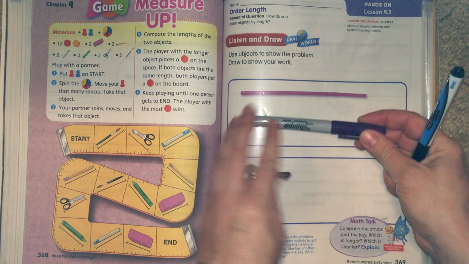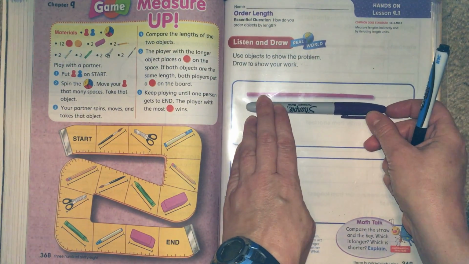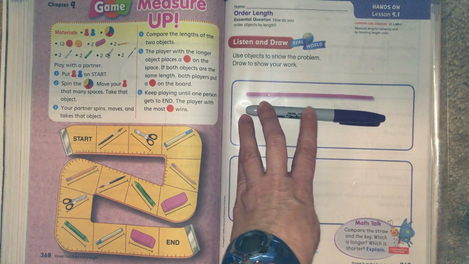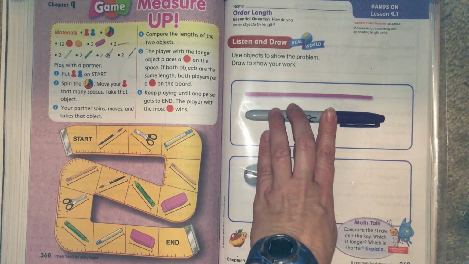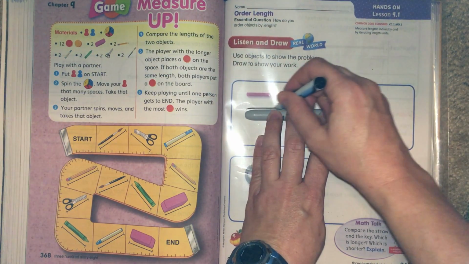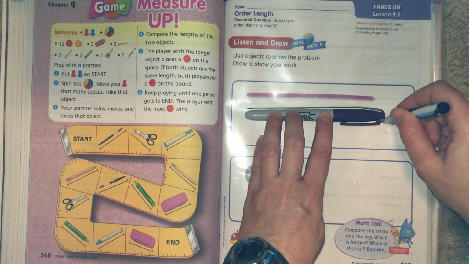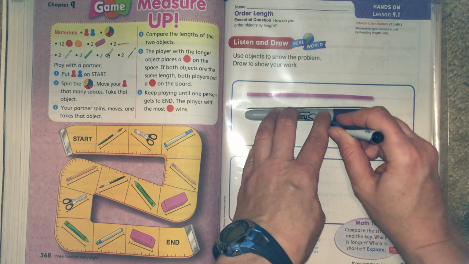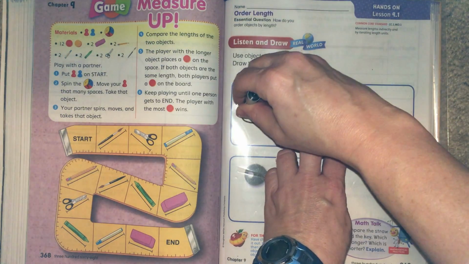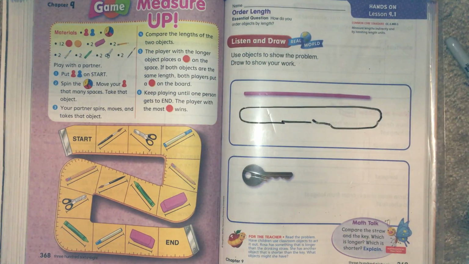Let's see, I found a Sharpie. Is it longer than the straw? It is. Just barely. Not much longer than the straw, but it's a little longer than the straw. You know what I'm going to do? I'm going to trace it. So you go find an object that's longer than the straw. If you need to pause the video, go ahead and do it. And draw it, and you can trace it.